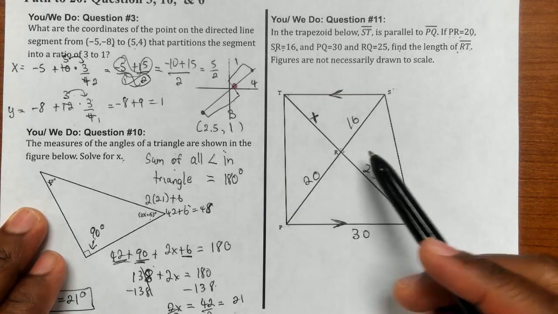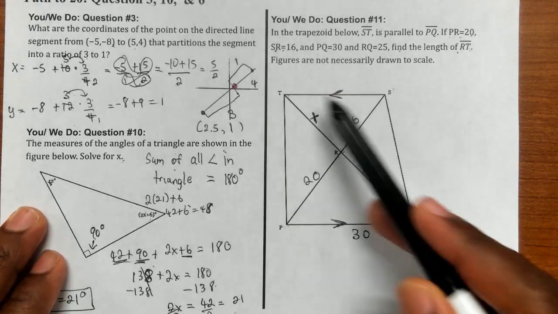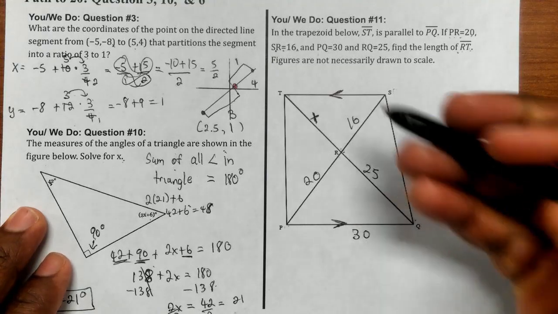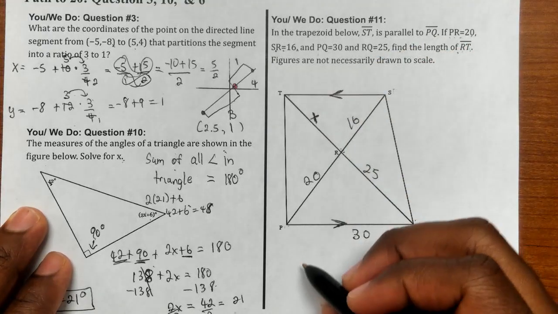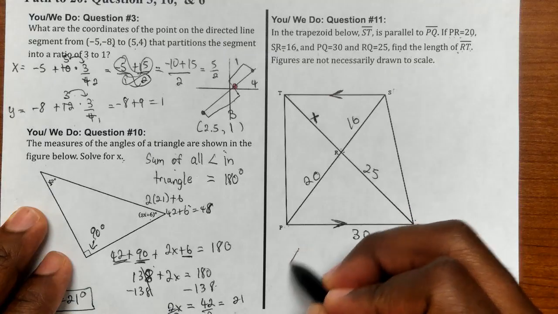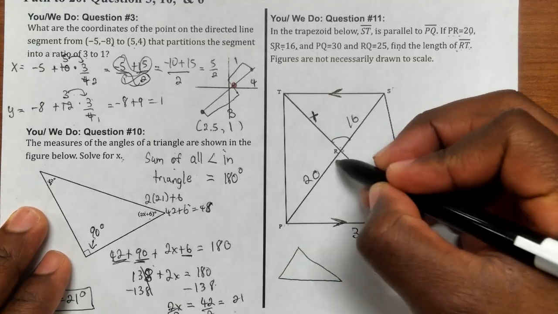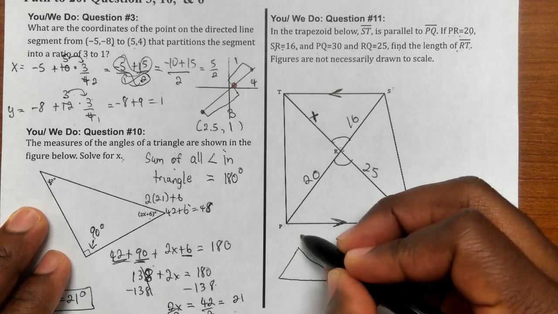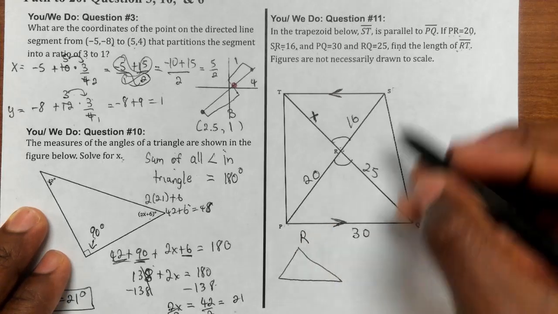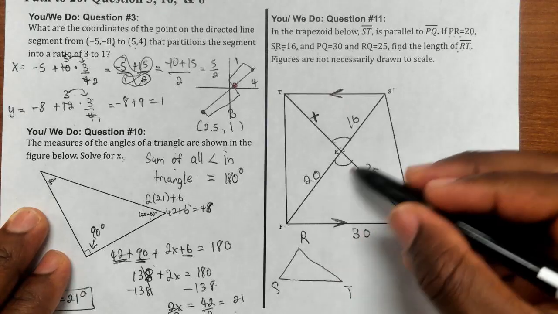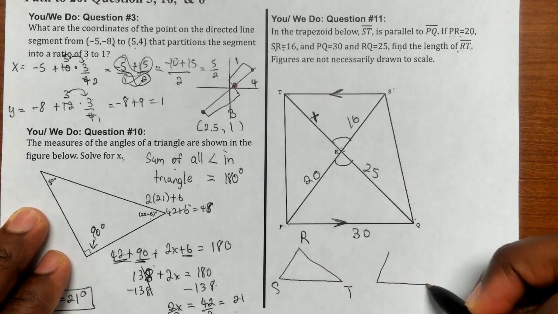In this case, guys, I would use these two triangles right here because that's what actually has the parallel. So I rotate this top triangle, so this will still be that vertical angle right here, so this will still be R. This would be now S, this would be now T. Now we have this regular triangle right here.